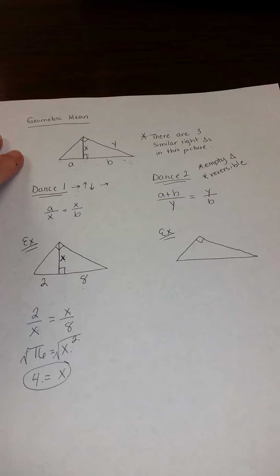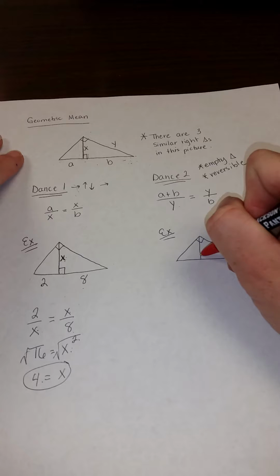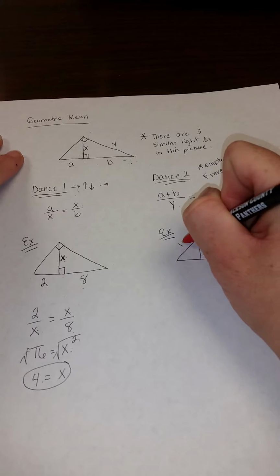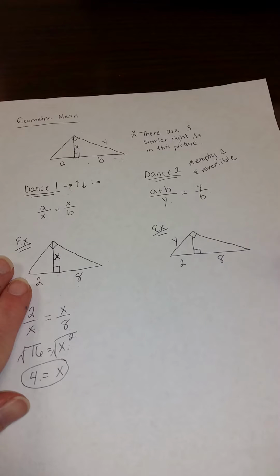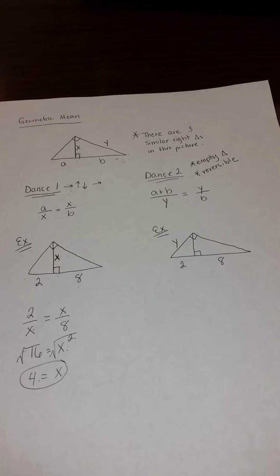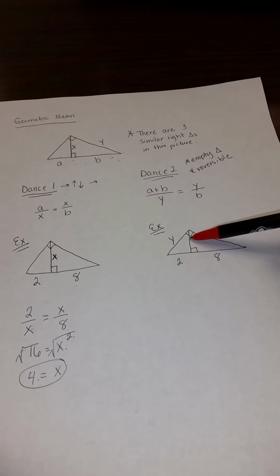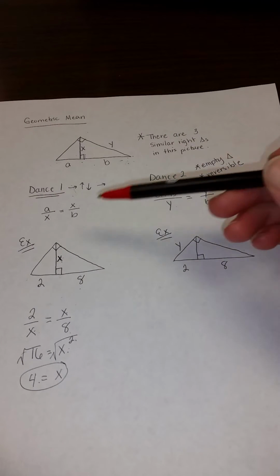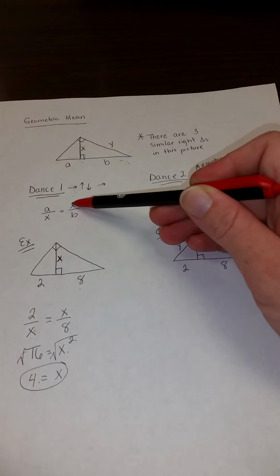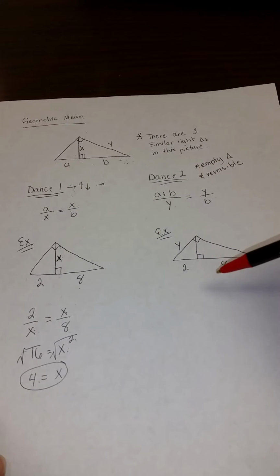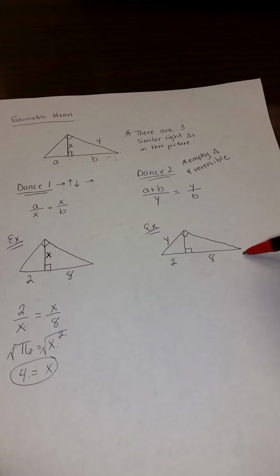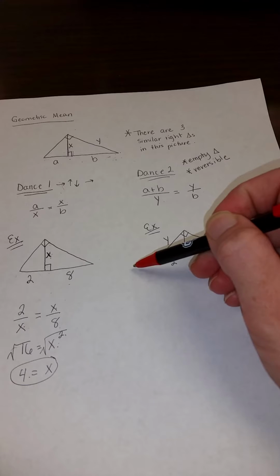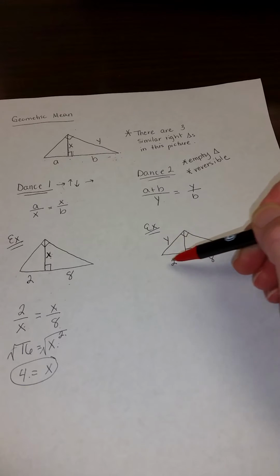Got your right triangle. Now draw your perpendicular segment. Put a Y right here, 2 and 8. Okay. Do you see how the triangle is empty? Empty triangle means dance 2. When the triangle has something in it, it's dance 1. So to set up your proportion, remember you're going to go towards this side. So you start over here with your hand. All the way, up, down, part way.